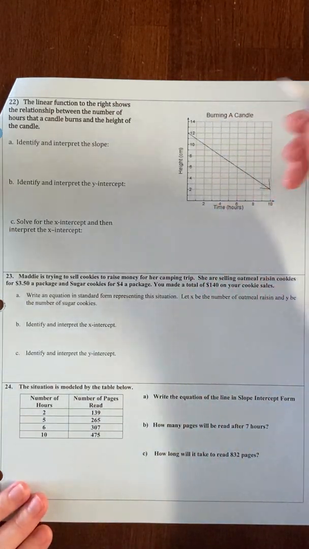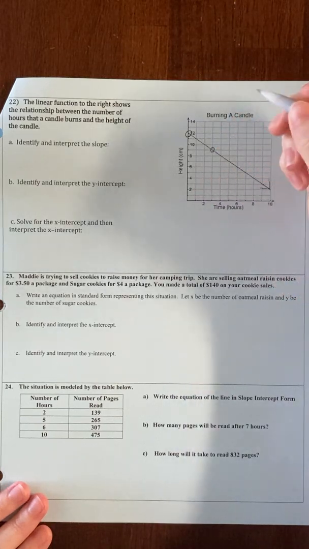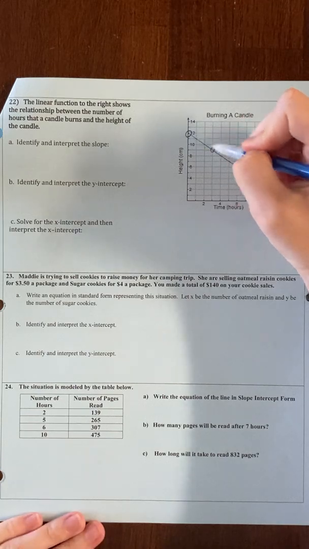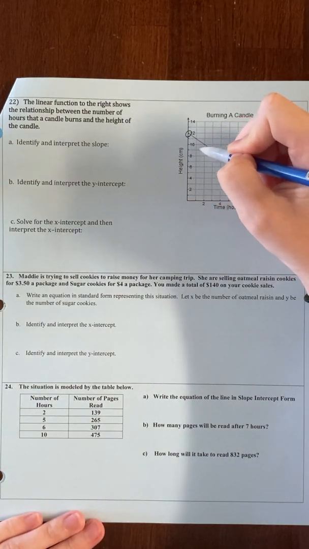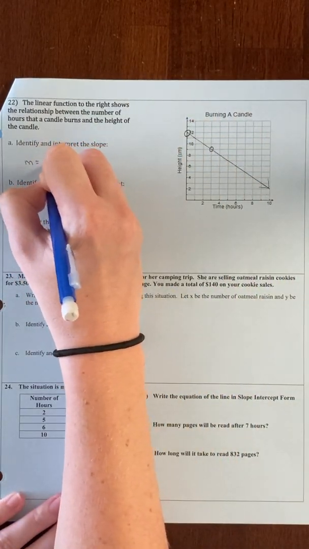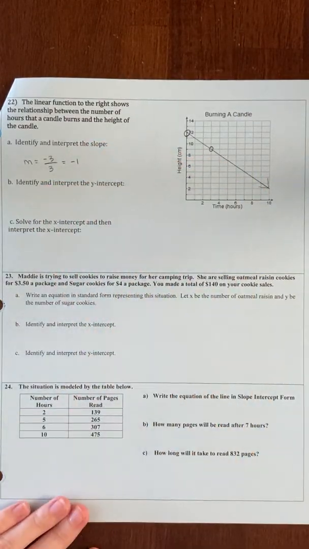And so to do that, I'm going to pick 2 points. And I'm just going to pick this point here and maybe this point here. So I'm going to count my rise over run. So to go from this point to this point, I go down 1, 2, 3 over 1, 2, 3. So I went down 3 over 3, which is really just -1. So the slope is -1.